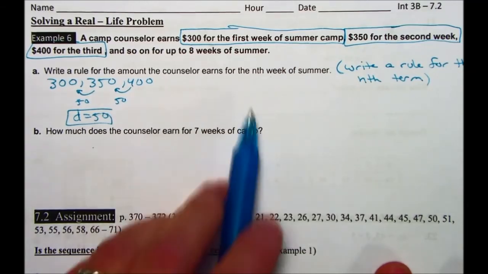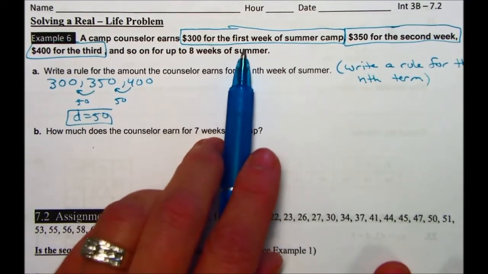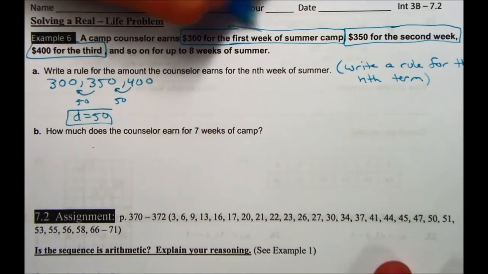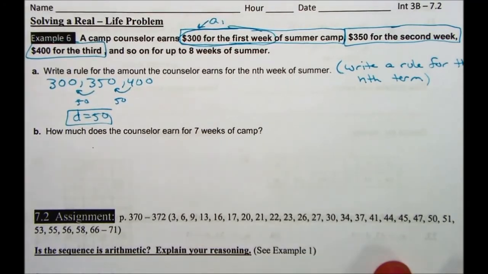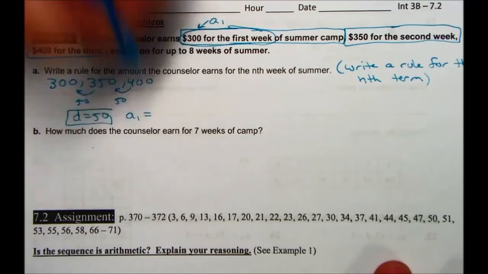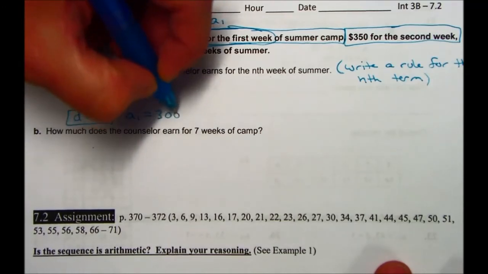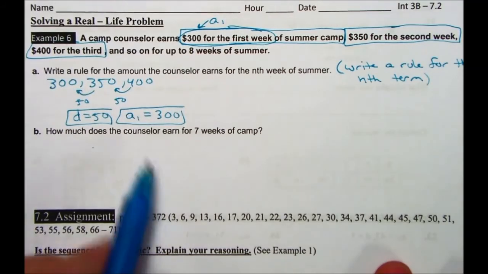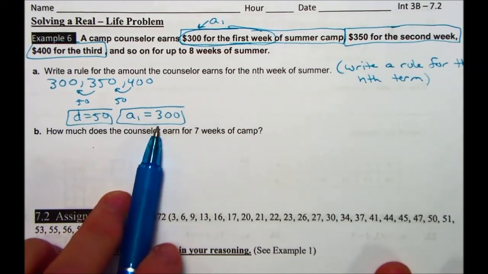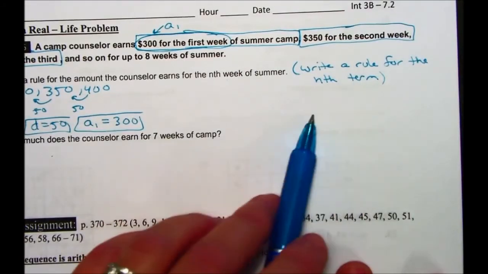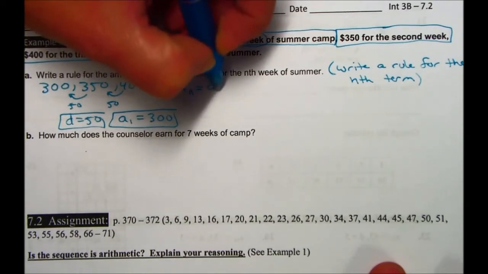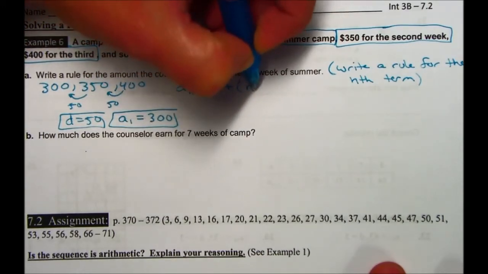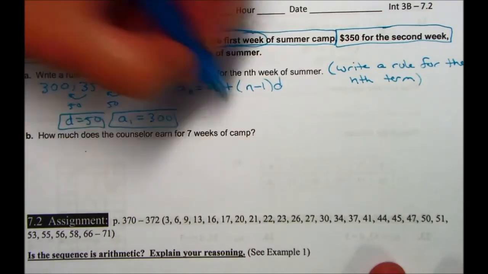The other nice thing is they're telling us what they earned the first week, so that's our first term in our sequence. So a sub 1, the first term, is 300. With the common difference and the first term, we can then write the rule for the nth term. Again, that formula: a sub n equals a sub 1 plus parentheses n minus 1 times d.